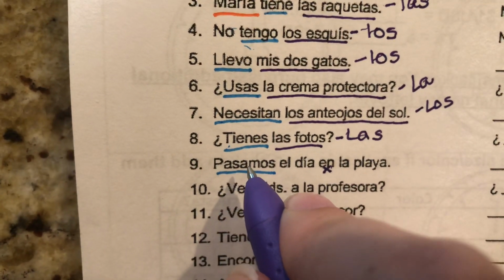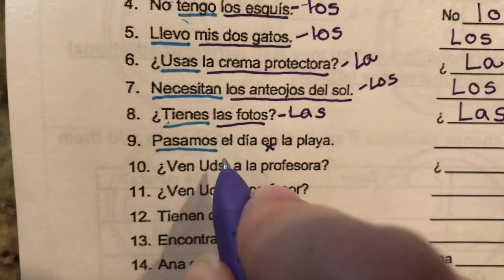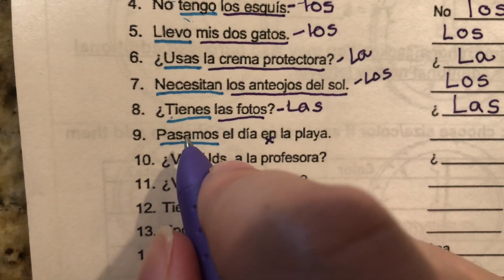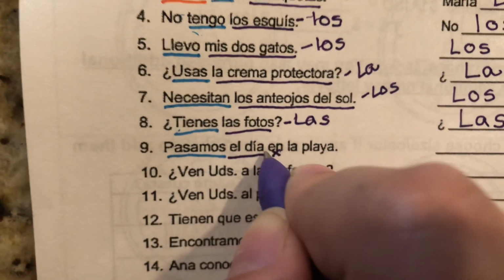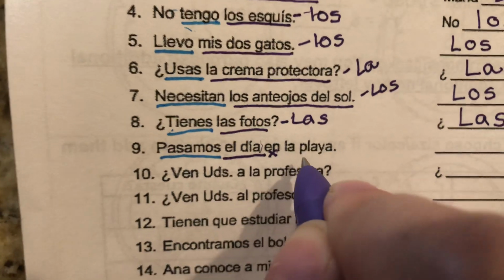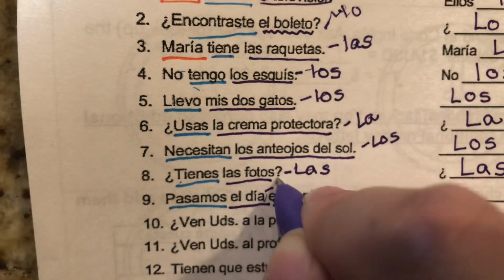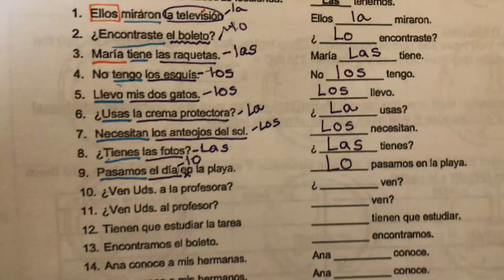And you have to ask yourself, if direct object pronouns replace the who or what is receiving the action of the verb, what would that be? So if I say we spend, and what are we spending at the beach? The day. So el día is actually our direct object. La playa is just where it's happening. So I would replace el día with lo. So my sentence would be, lo pasamos en la playa.